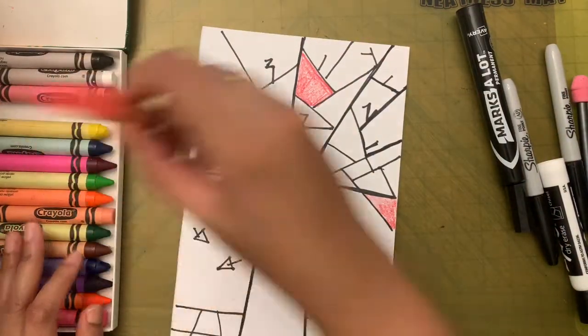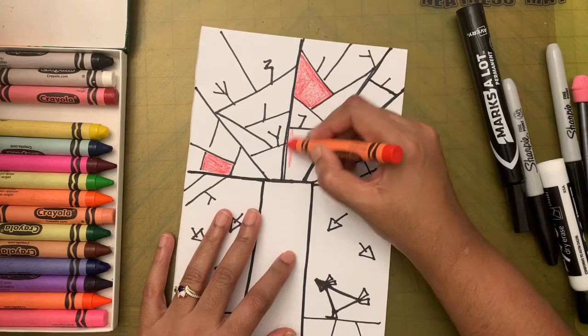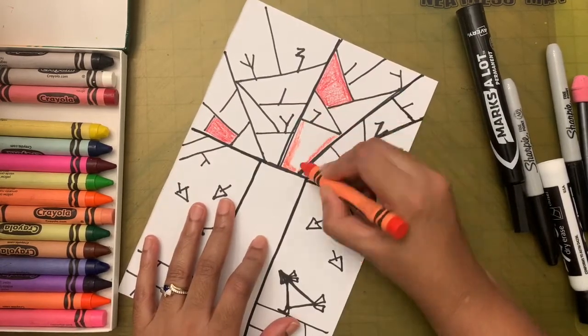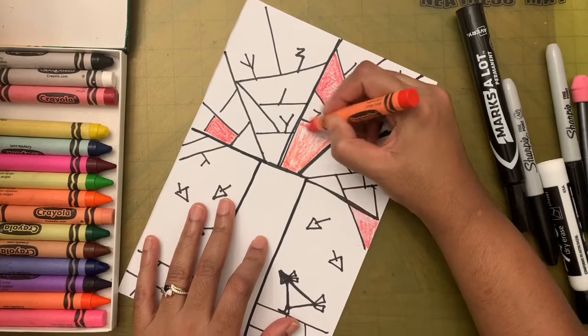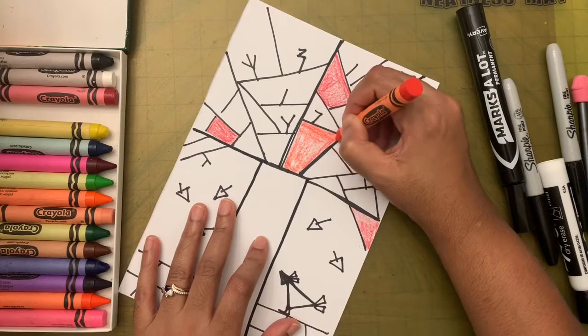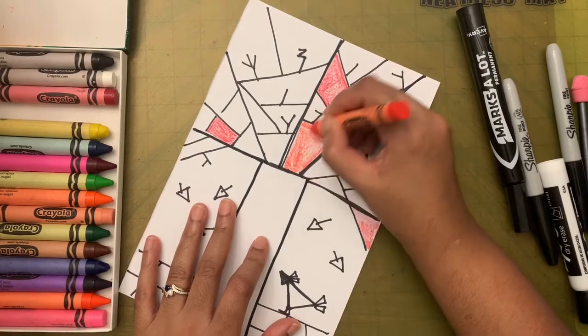I'm going to check the next color. I'm going to color 3 areas with the next color. Try to color without any white showing.